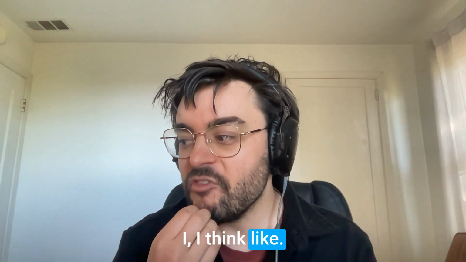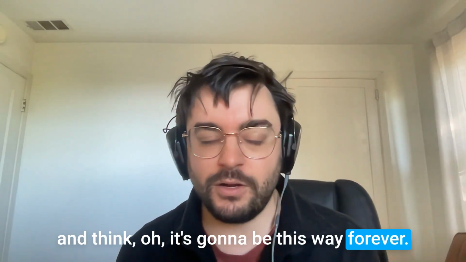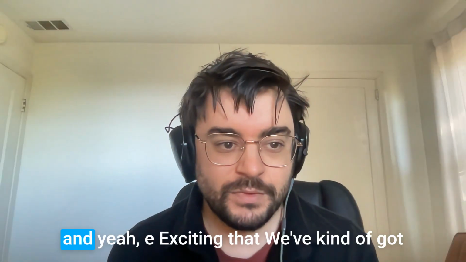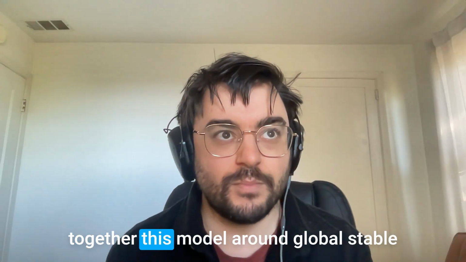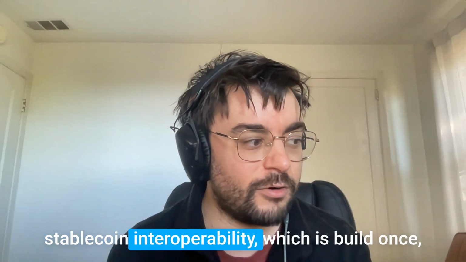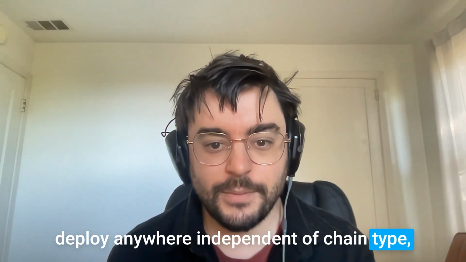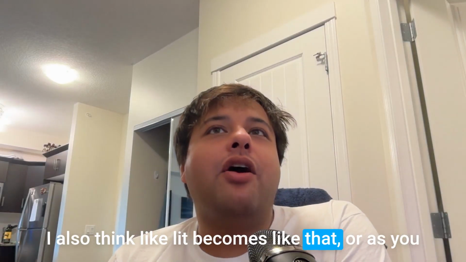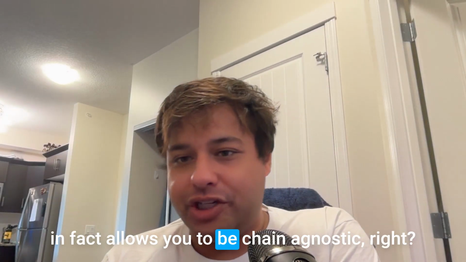And we're definitely in a disruptive era where something like that is possible. It's a hard time to hold on to the status quo and think, oh, it's going to be this way forever, especially as it relates to EVM dominance. And yeah, exciting that we've got together this model around global stablecoin interoperability, which is build once, deploy anywhere, independent of chain type. I also think Lit becomes that signing layer, which in fact allows you to be chain agnostic, right?